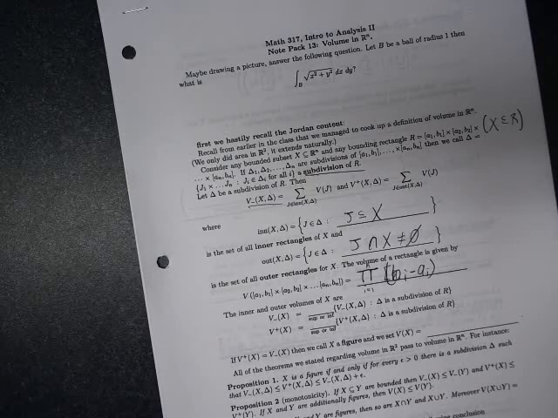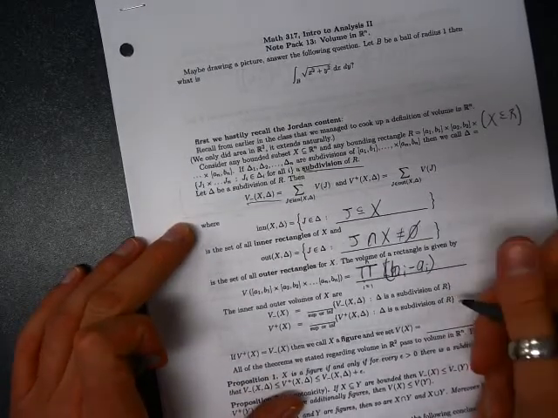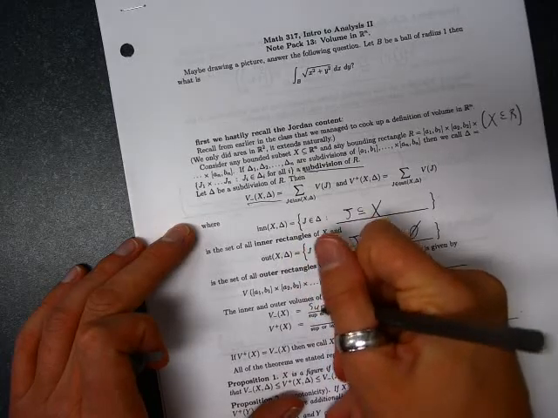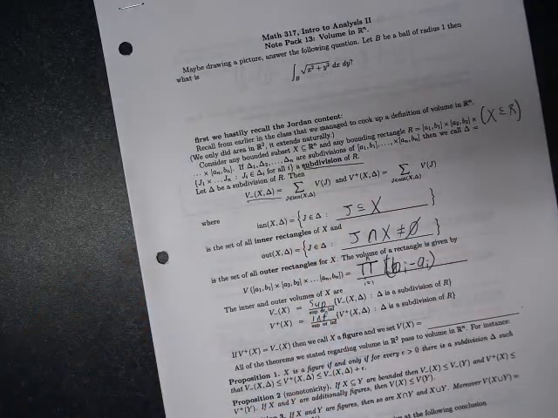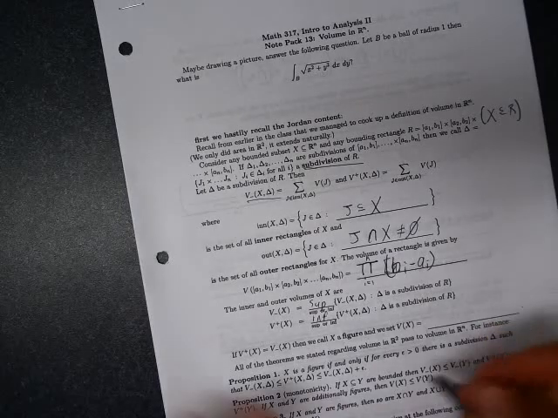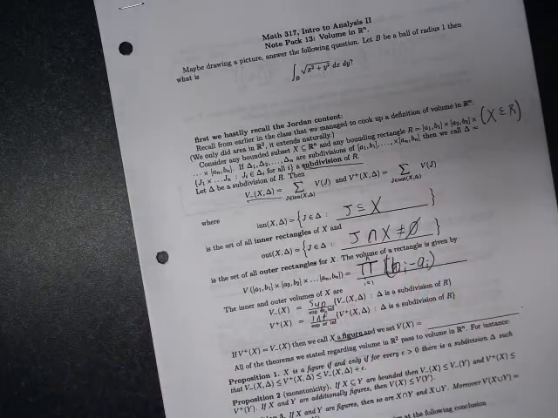I can compute just volume by taking the supremum of all of the v minuses, or the infimum of all of the v pluses. If they're the same, we'll call x a figure, which is just one of many examples of a mathematical notation saying these are the only types of things that I'm going to study.